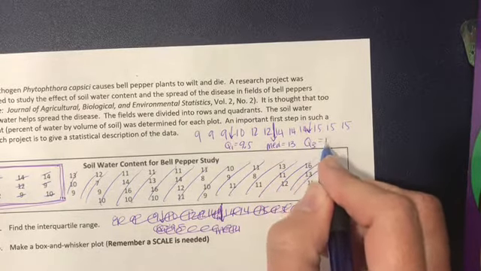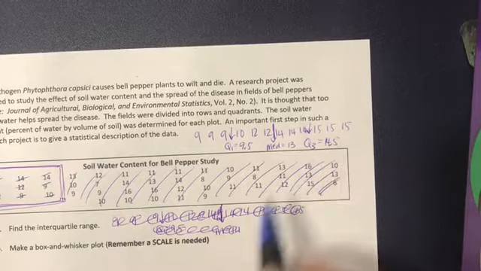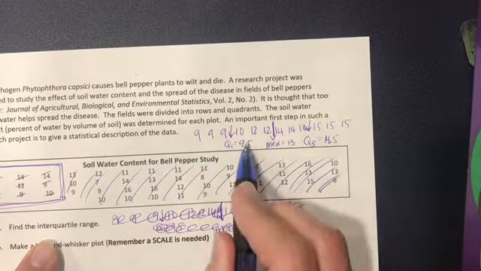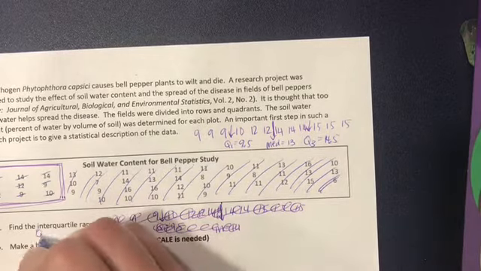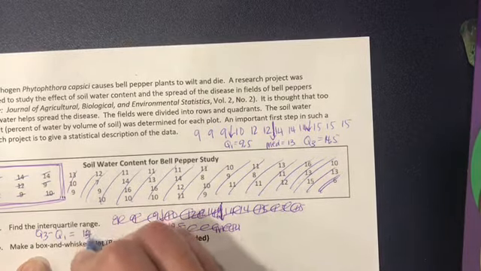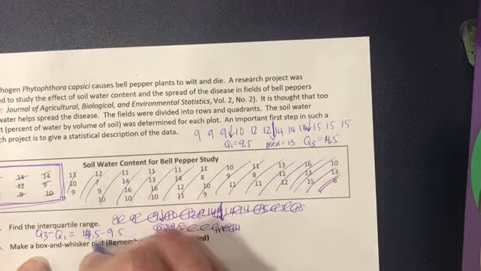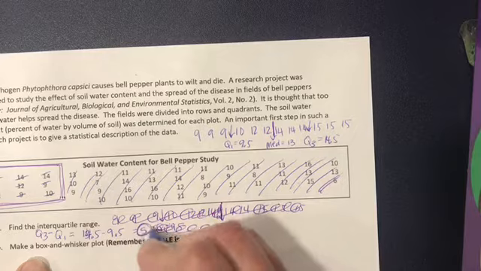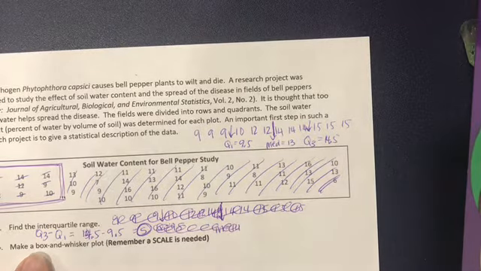So the interquartile range is kind of like it sounds. It's the range of the quartiles. So it's basically how far apart are your quartiles. So it's Q3 minus Q1, which is 14.5 minus 9.5, which is an answer of 5. So your interquartile range is 5.